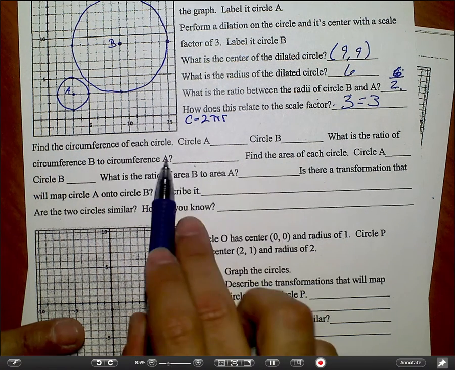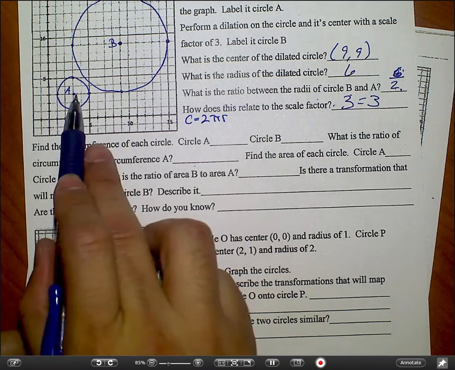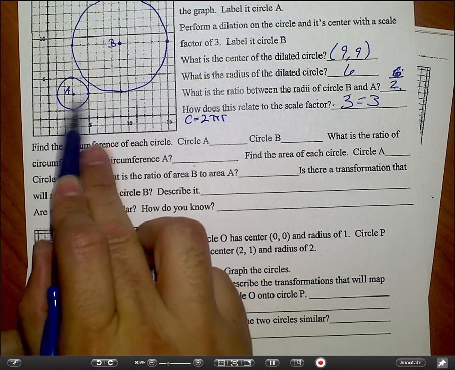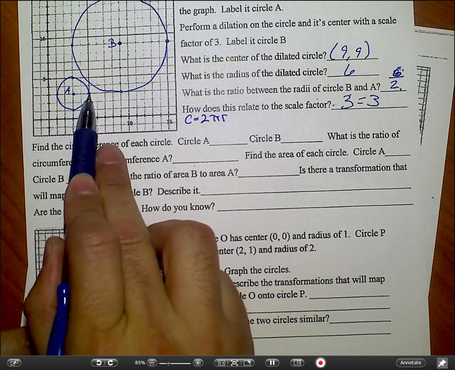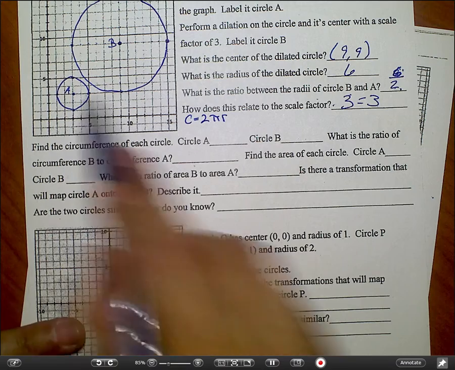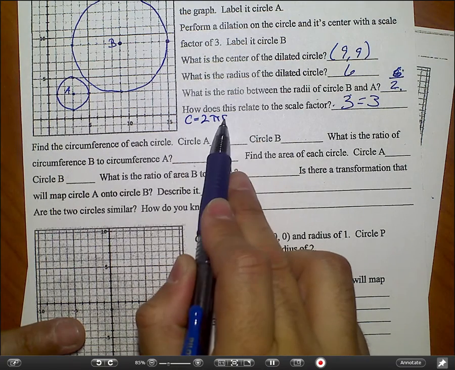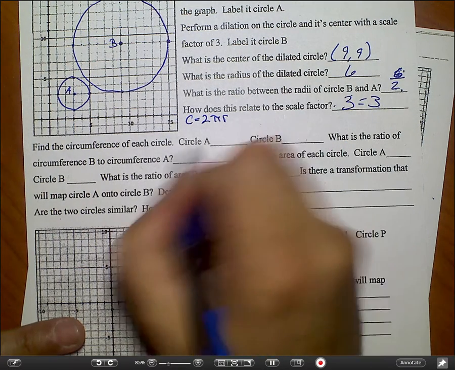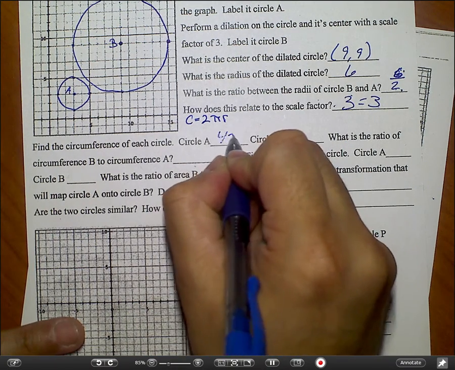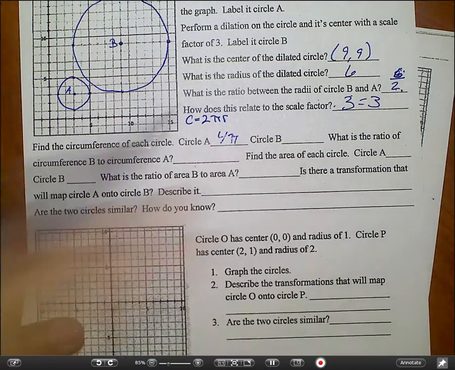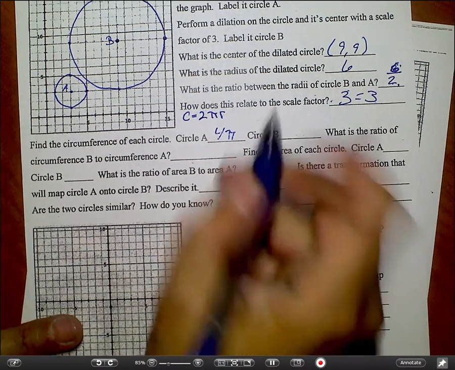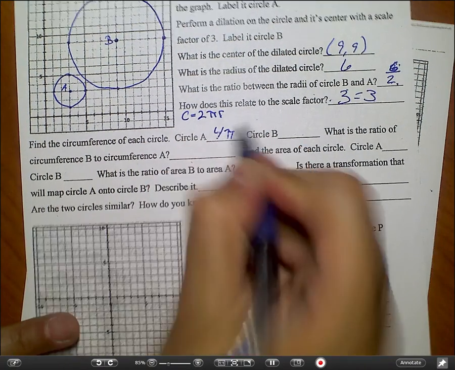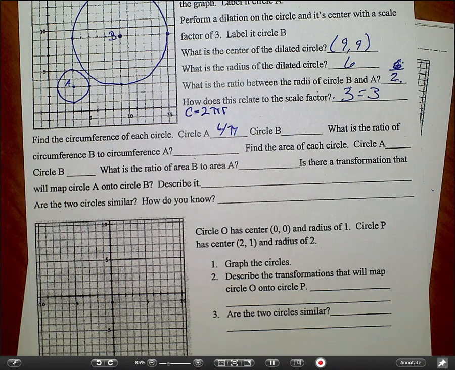So let's take a look. Circle A, my radius is what? It's 2. Circle A was 2, right? So 2 times 2, so it's going to be 4 pi as my circumference. 4 pi is the circumference, so that's in terms of pi.